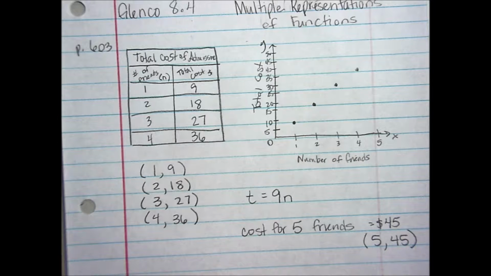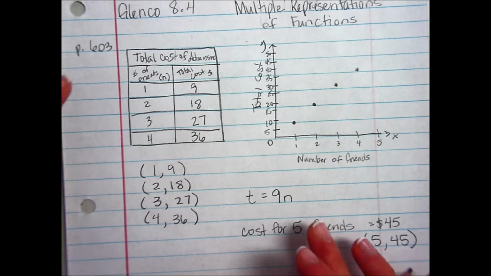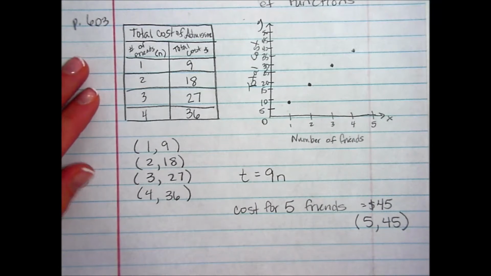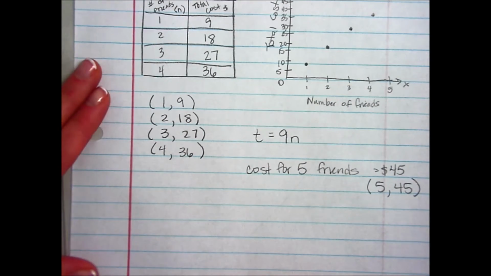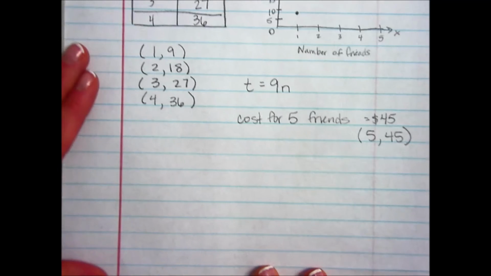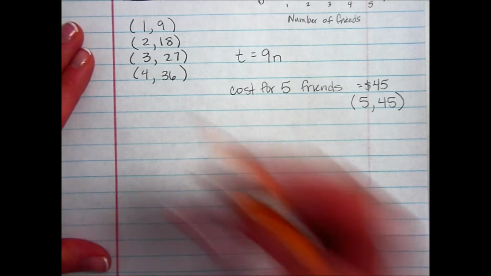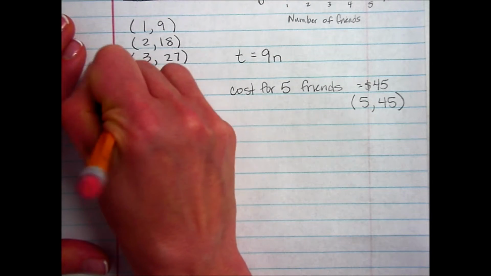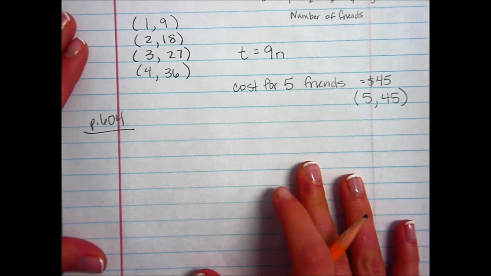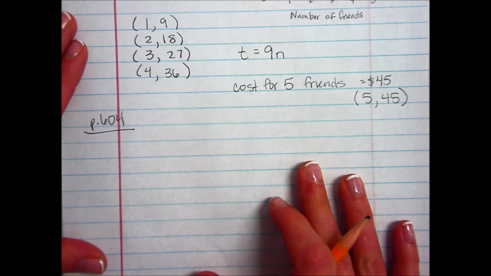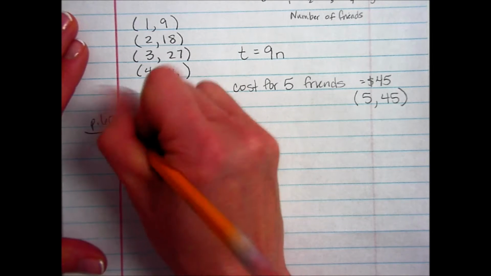Today's lesson, you're going to have to look at many word problems, and you'll be finding the equations in order to solve those problems. So let's look at page 604. On example 1, it says the drama club is holding a bake sale.